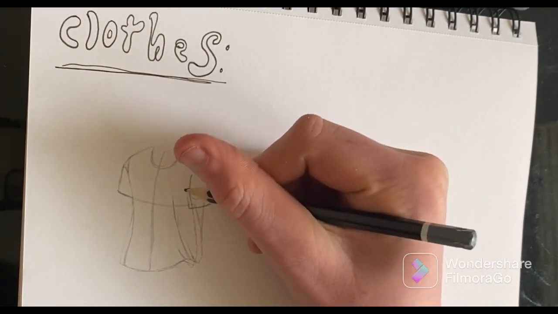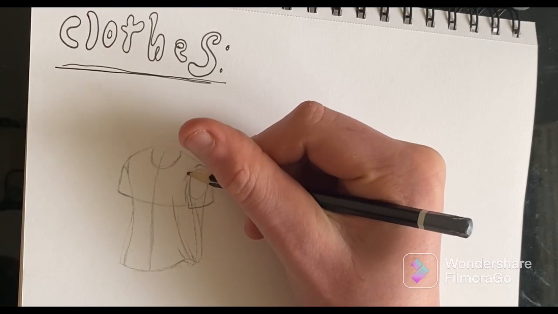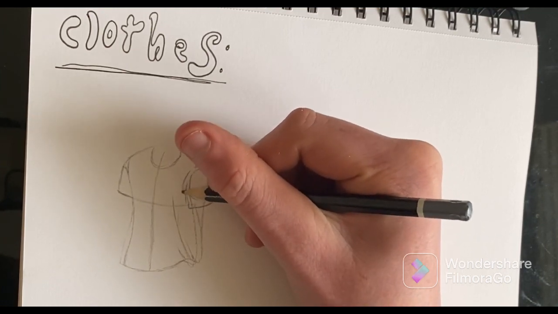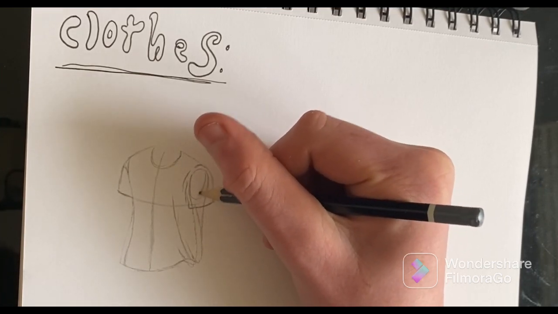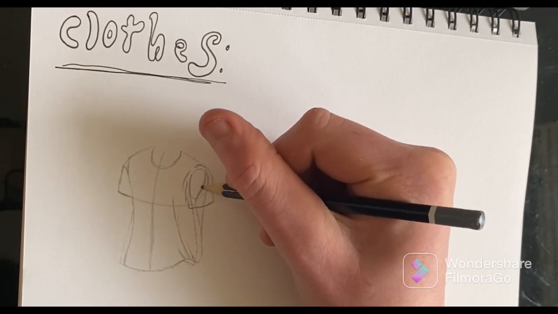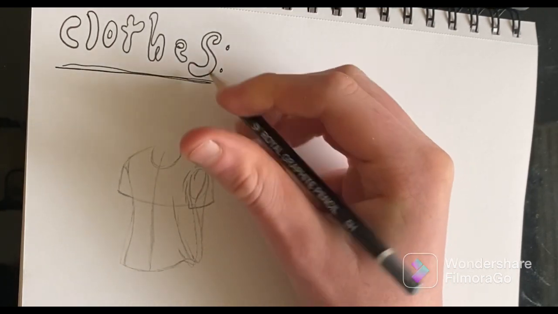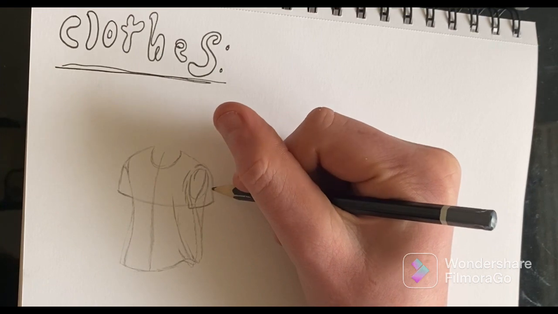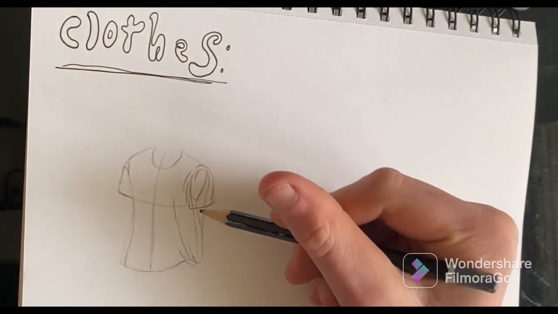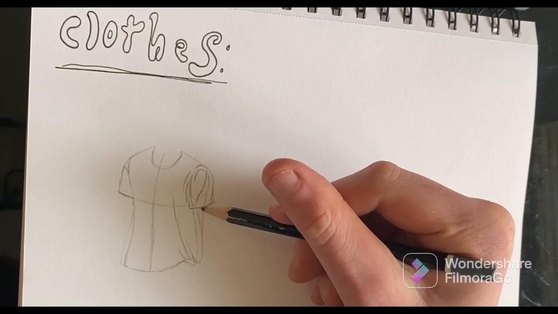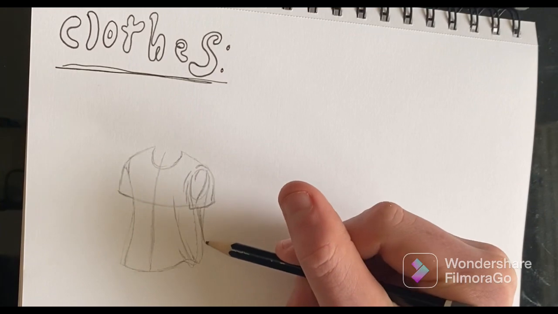You don't have to be precise with them, but if you're using a reference, it's best to really look at where the creases go, how they move, how they happen, that allow the piece of clothing to look how it does, how it moves freely, or maybe it's flapping in the wind or something. You have to really apply detail to make it look like what's happening to the piece of clothing is actually happening.